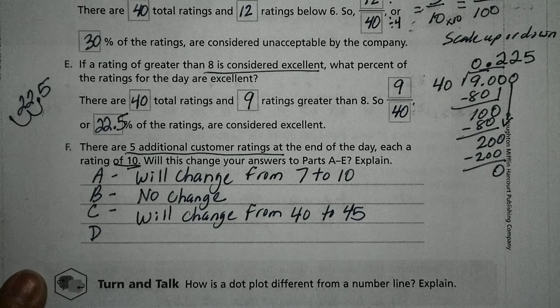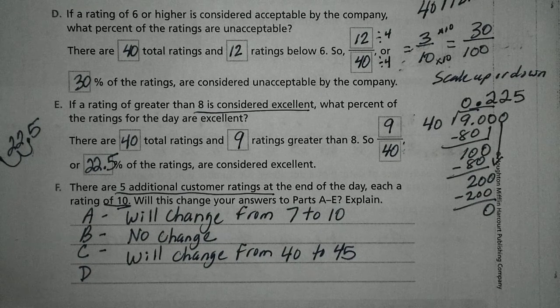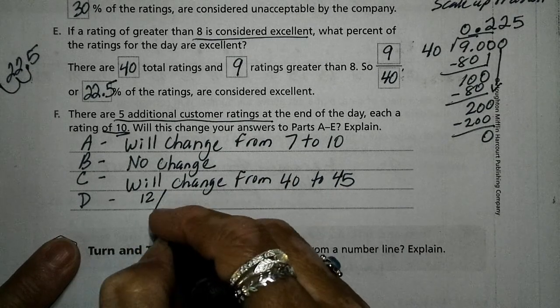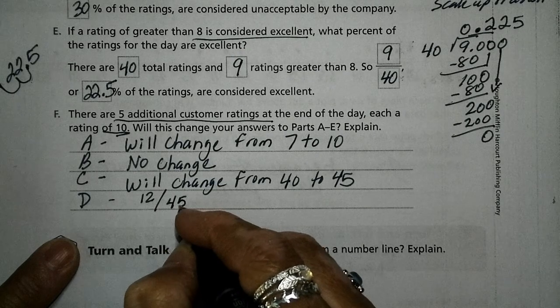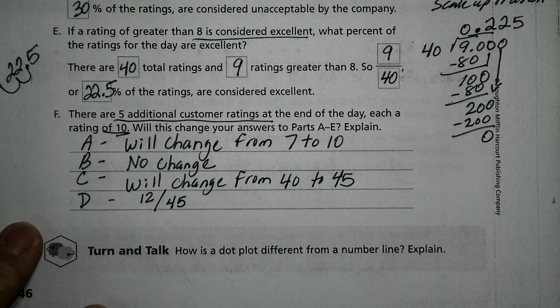And I think it's just from A through E, not F. Right, well, because we're on F, right? All right, so what about D? Will D change? D says, if a rating of 6 or higher is considered acceptable by the company, what percent? It will change because the total ratings change from 40 to 45. So what changes? The numerator doesn't change, right? But the denominator changes.